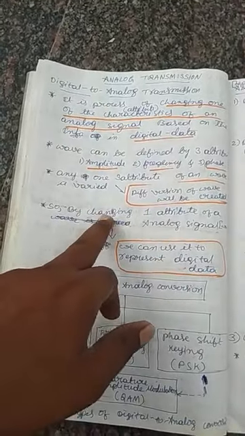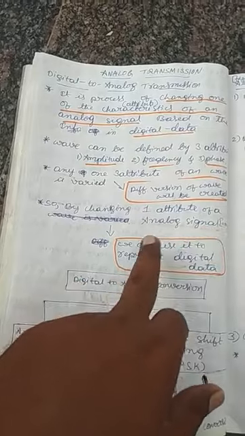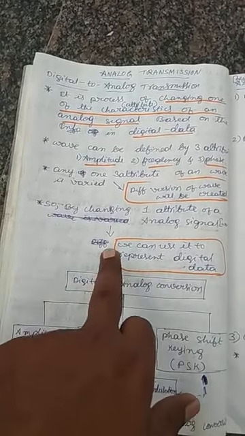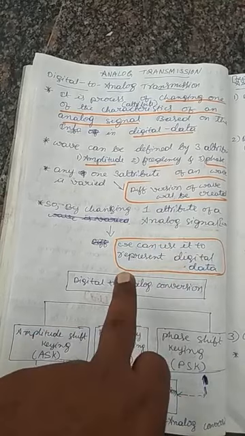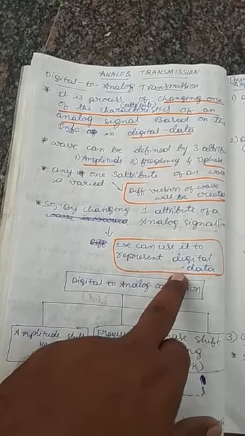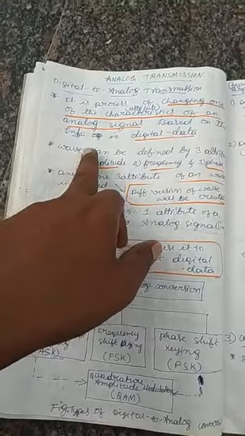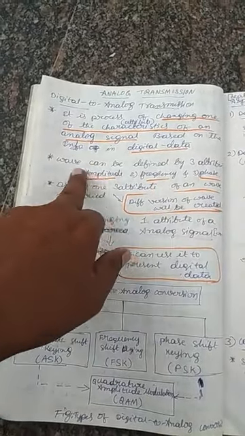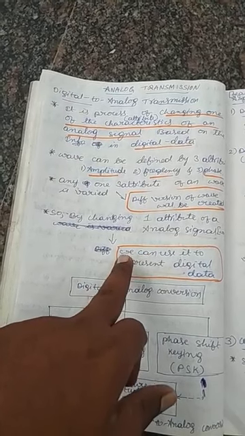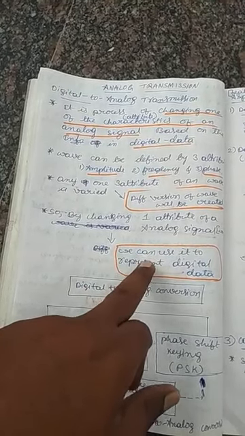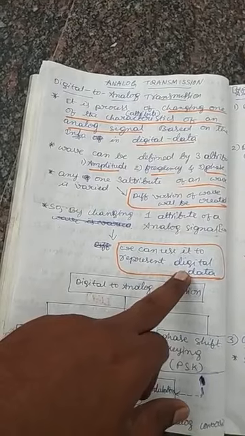So by changing one attribute of an analog signal, we can use it to represent the digital data.